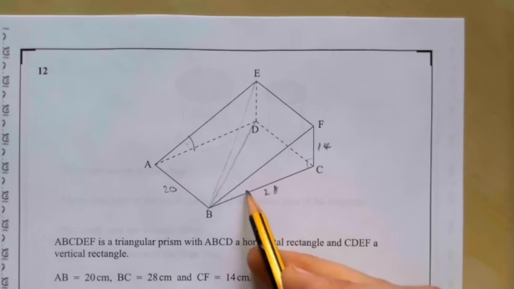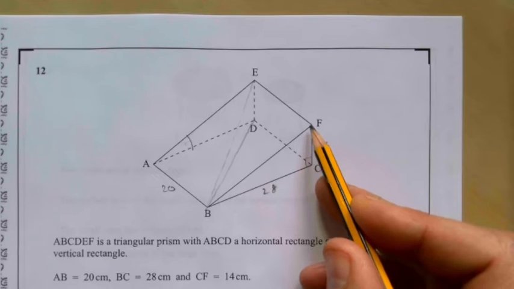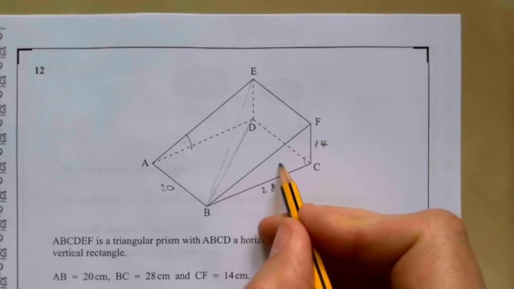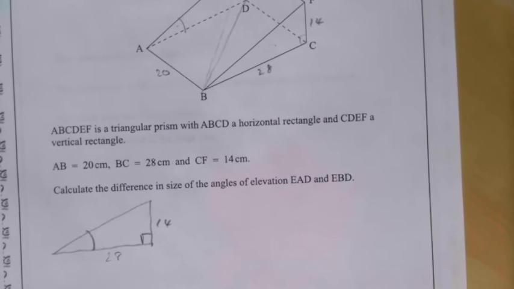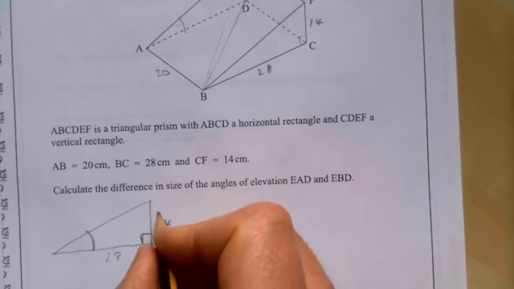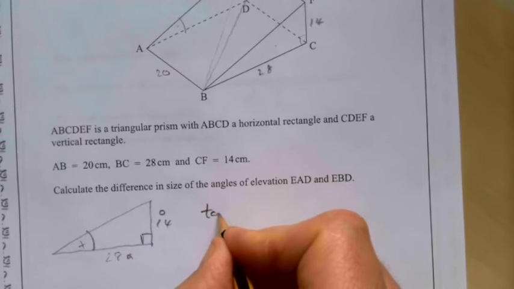So EAD is obviously then going to be the same as this one here. If I lift out this triangle, work out this angle here first of all. That's 28, that's 14, and it's this angle here that we want. Label my sides, that's O, and that's A, and I'm wanting this angle here, so I'm going to use tan.